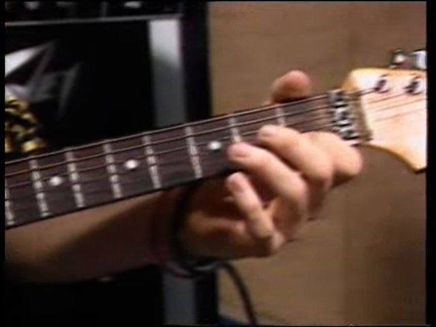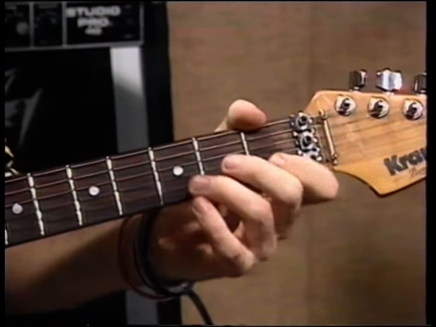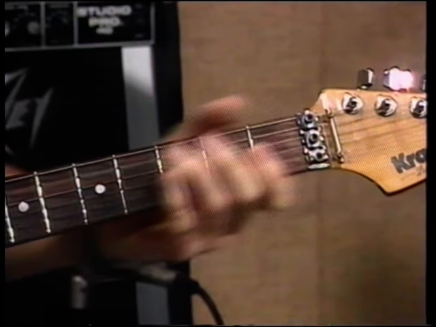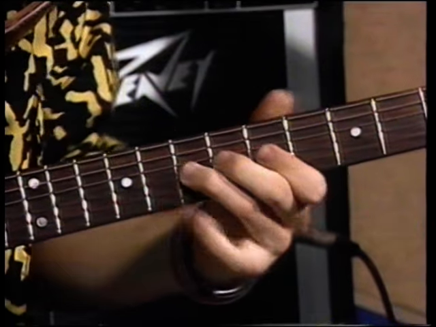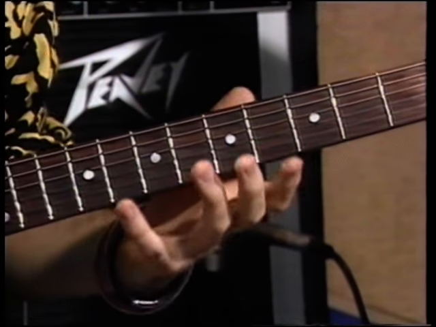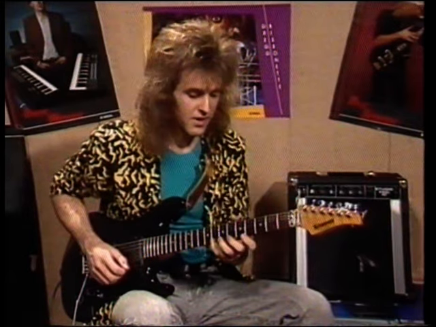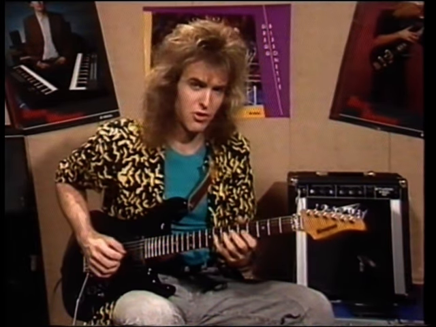Now let's check it out real slow and hear what it sounds like again. Okay, then again we combine a lot of different things. We're starting out with an arpeggio, going into a scalier lick, and then coming out of it on a little blues pattern right here.